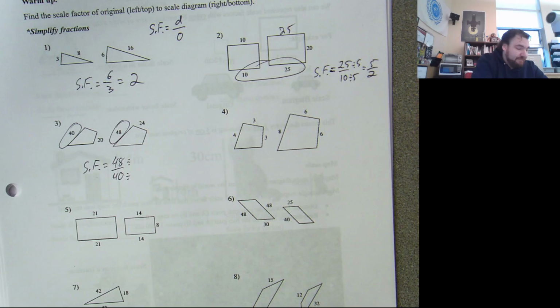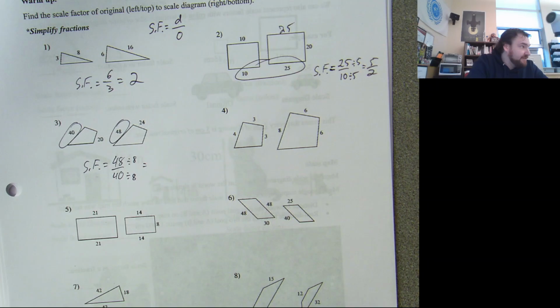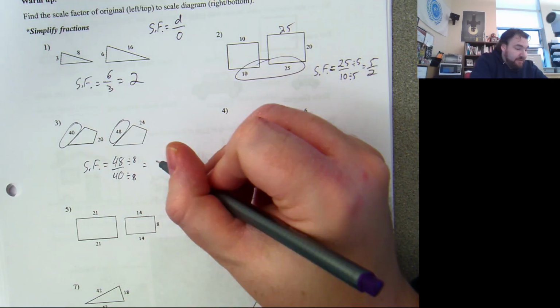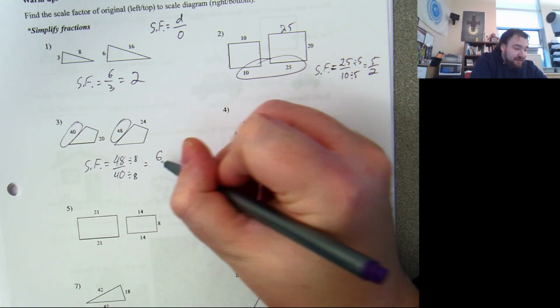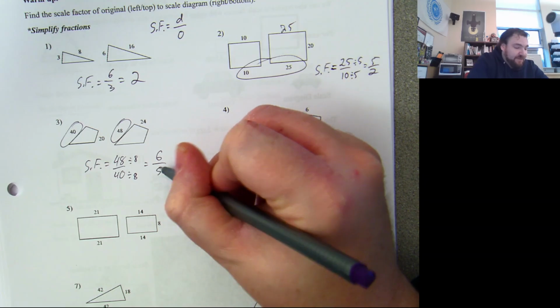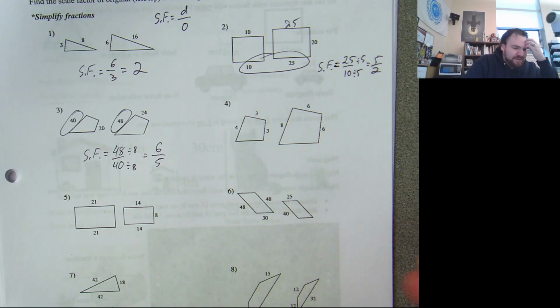Are they? Okay, so if I divide them both by 8, 48 divided by 8 is? It is, you are right, Krishan. It is 6. And 48 divided by 8 is 5, so there's our scale factor, 6/5. Kind of a gross scale factor, but a valid scale factor nonetheless.